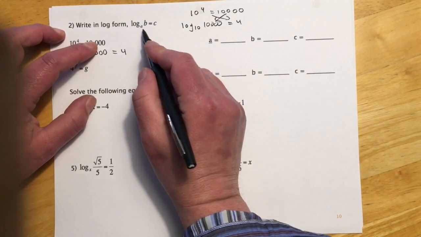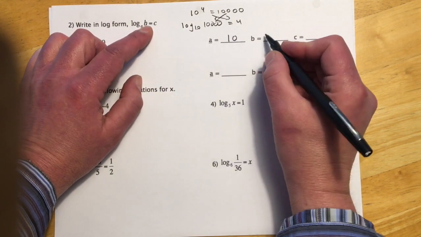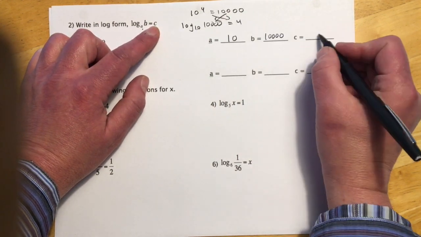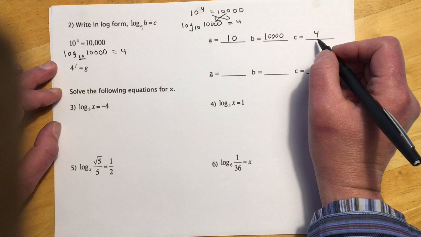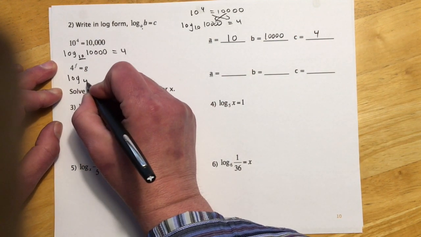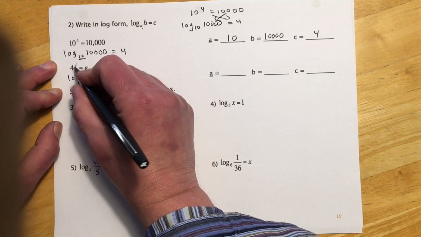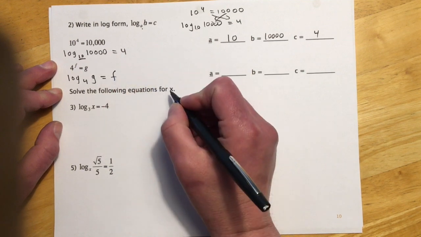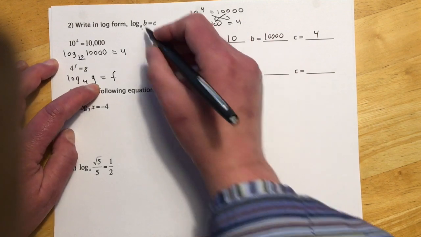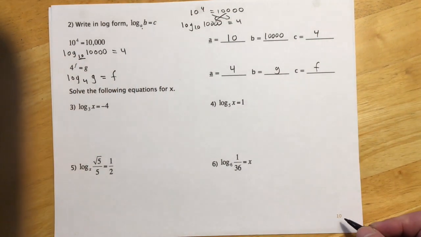Here we have log base A of B equals C. So A is the base right there, the 10. B is the 10,000. And C is the answer, the exponent in this case. For this one, log, the base has to be 4. Then the answer becomes the argument, so G. And then the exponent becomes the answer, F. So we'd say A is the 4, G is the B, F is the C.